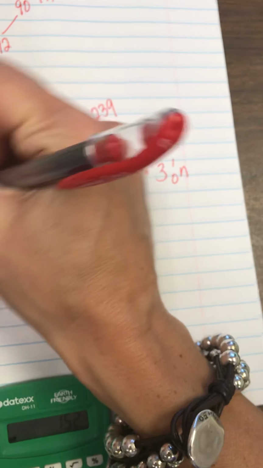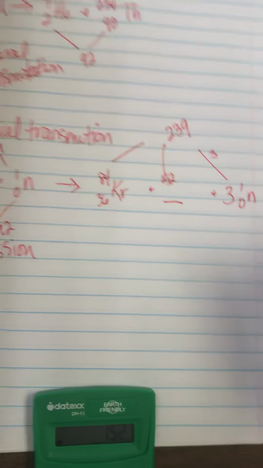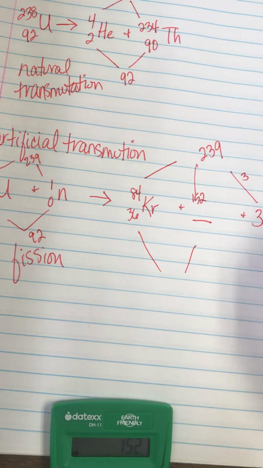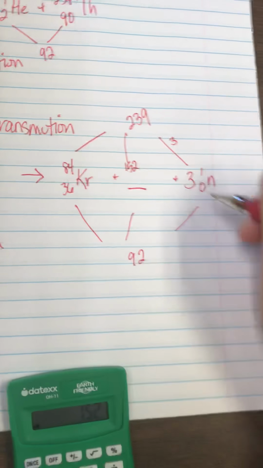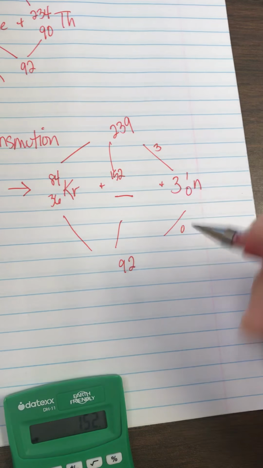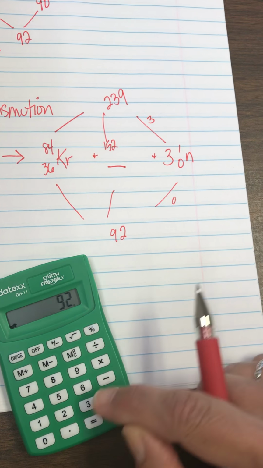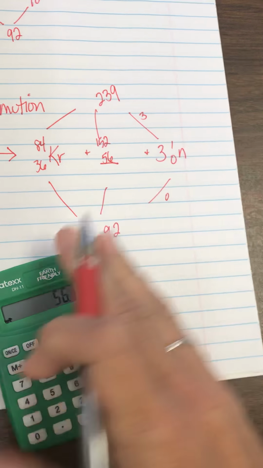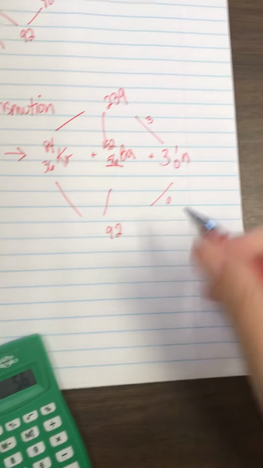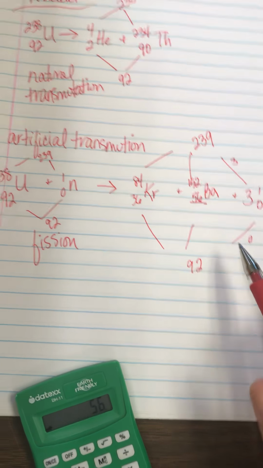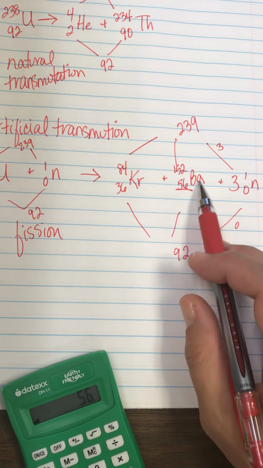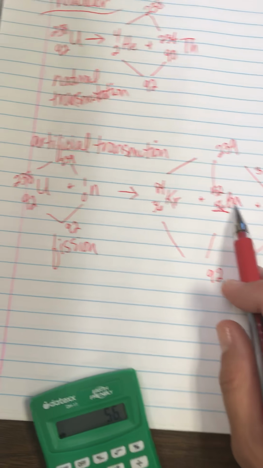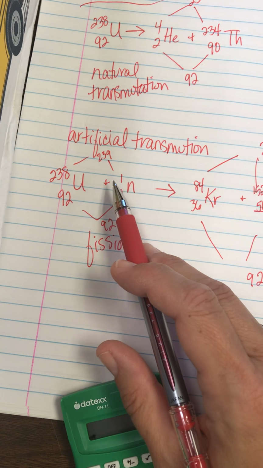Now at the bottom, this is 92, so I need this, this, and this to also be 92. Well, 3 zeros is still 0. So 92 minus 36 gives me 56. Then I look up what element 56 is. It is barium, Ba. On the Regents chemistry exam, they sometimes have you figure this out. They call this X and you solve for it.